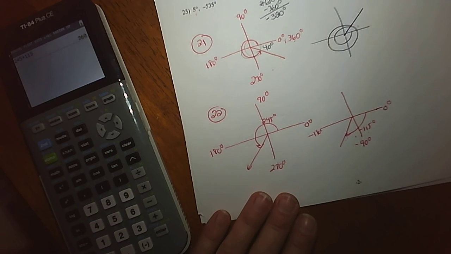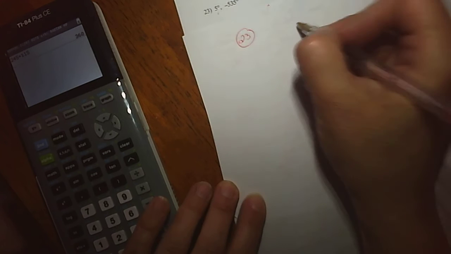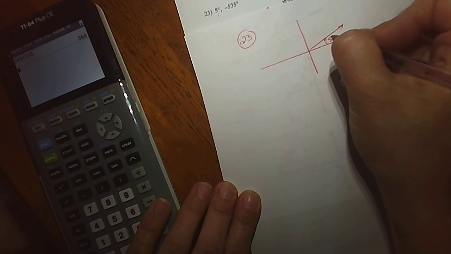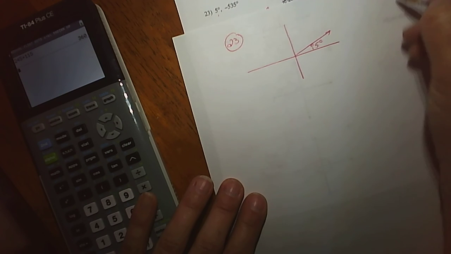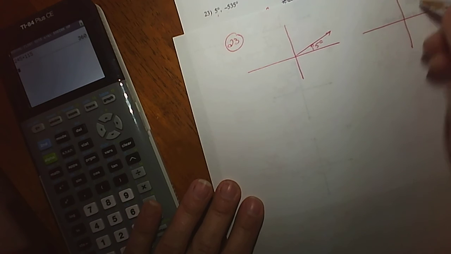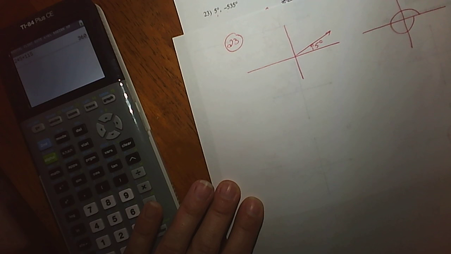Okay. Let's try 23 now. I'm going to do another piece of paper. 23. I'm going to graph 5 degrees. 5 degrees. 5. All right. Now, negative 535. So that means I'm going a whole way backwards. So what's 535 minus 360?